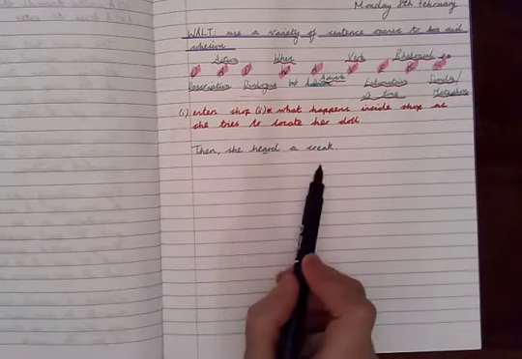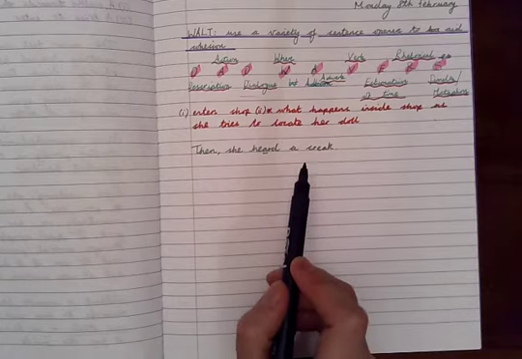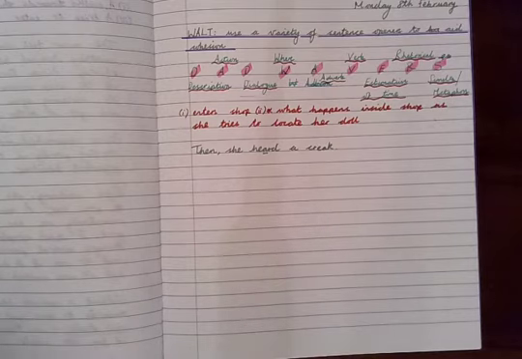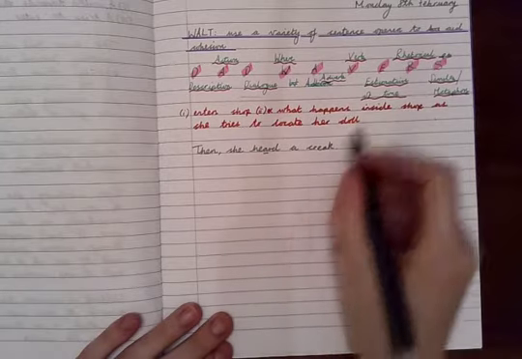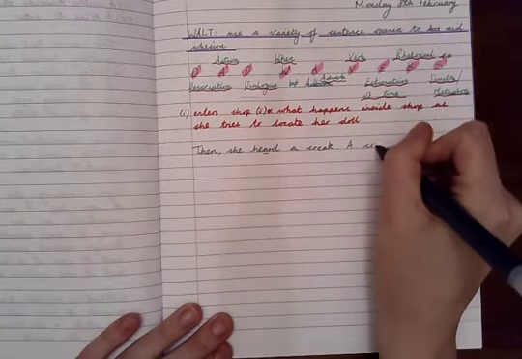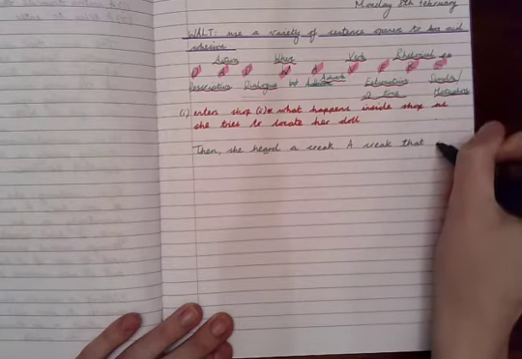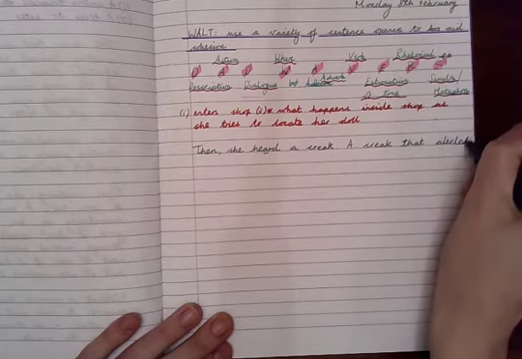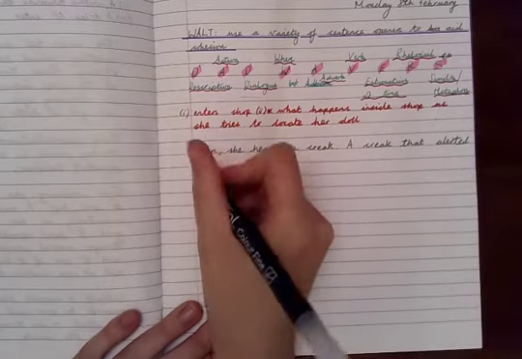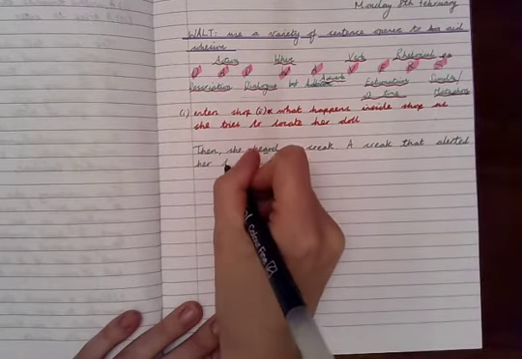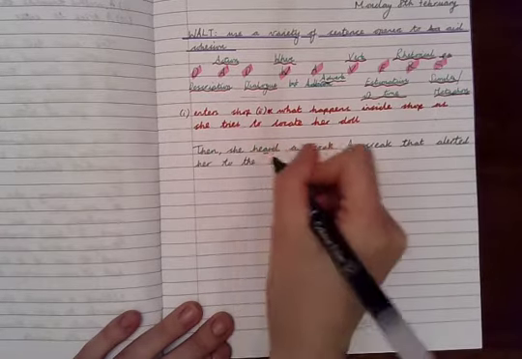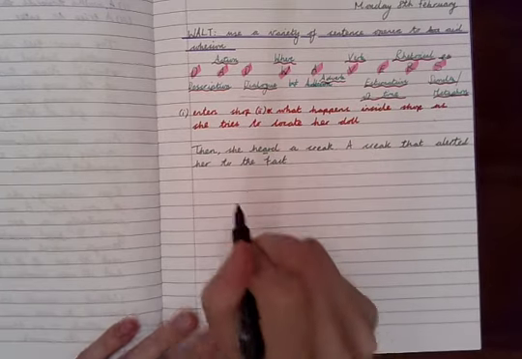Now, I'm also going to use some repetition here to emphasise this point and to make the reader think that this is suspicious, that the door is creaking open. So I'm going to say a creak that alerted her, continuing to write in the past tense, alerted her to the fact that the door was now open.